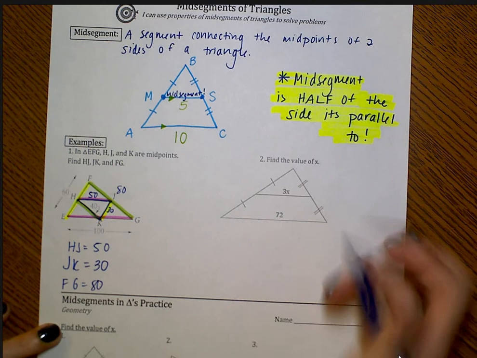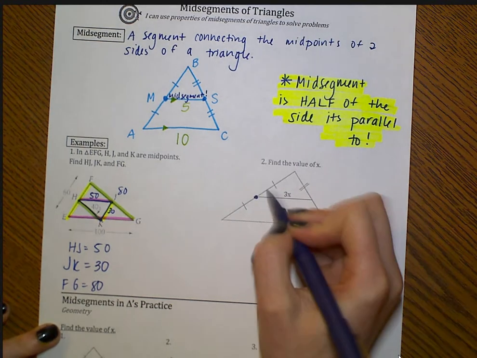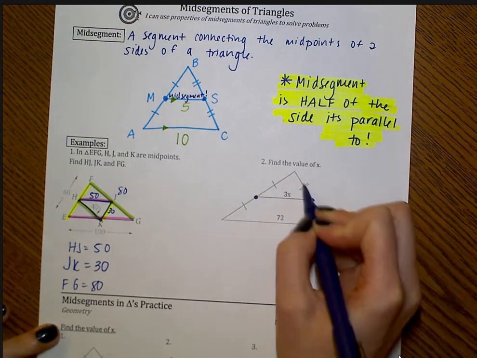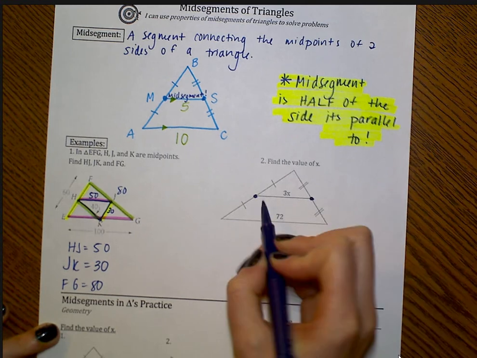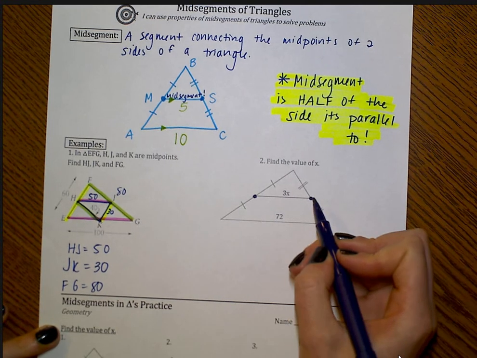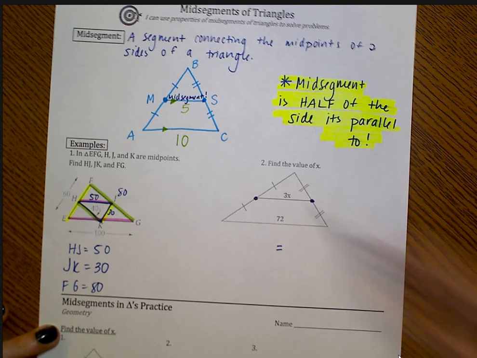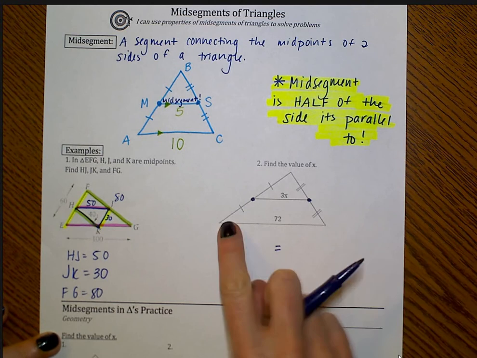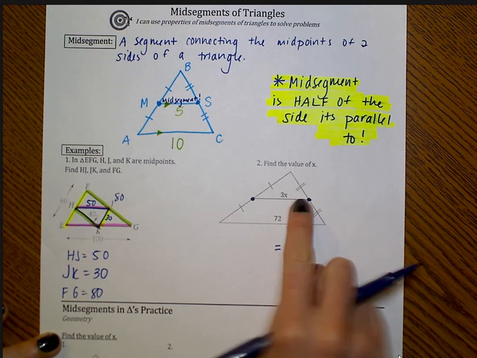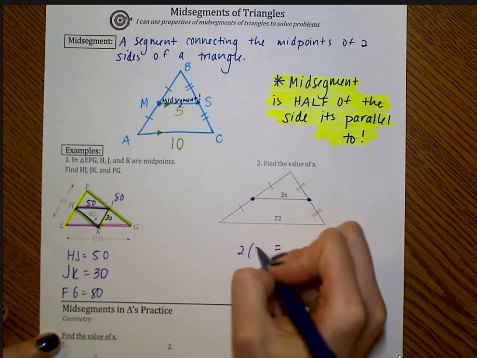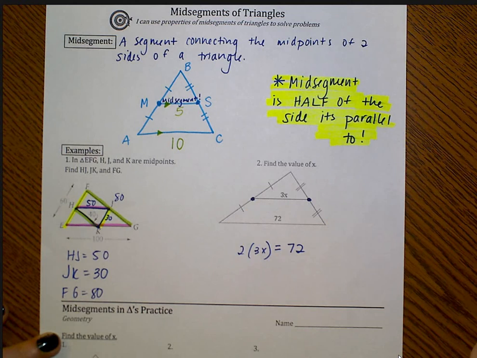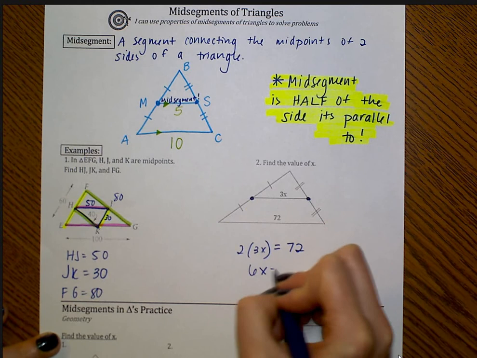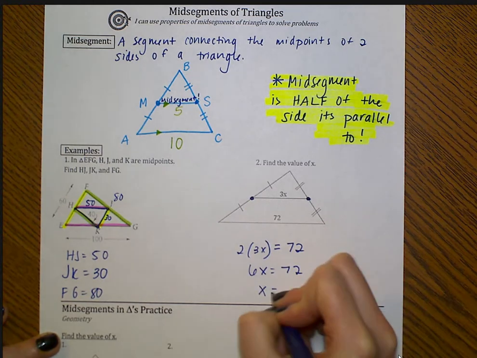Number 2, I know that this is a midsegment because I see that that point is marked in the middle because those two are the same. Same thing over here. I know this is in the middle, so I know that that's a midpoint. Therefore, this is a midsegment, 3x. Okay, if you see x involved, you have to set up an equation. And you guys, use your common sense. Which one's bigger? 72 is bigger. So I need to double the midsegment for it to equal 72. So if you times 3x by 2, so let's say that's 6x equals 72, and then just divide by 6, and x is 12.